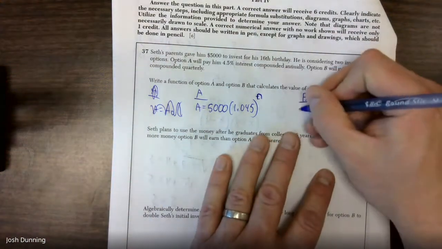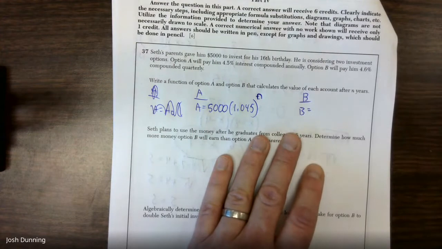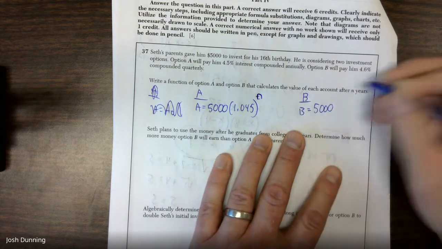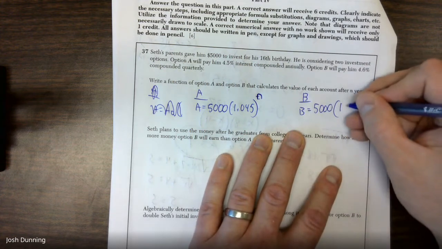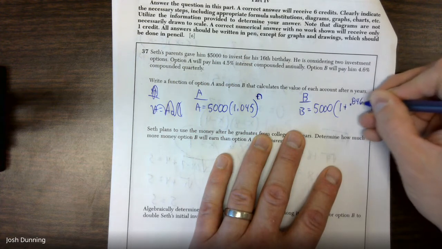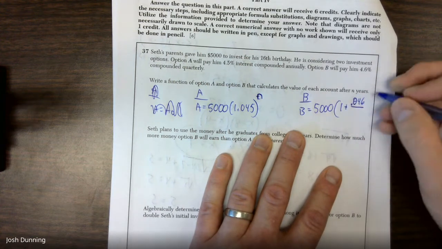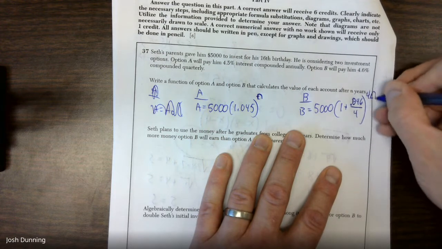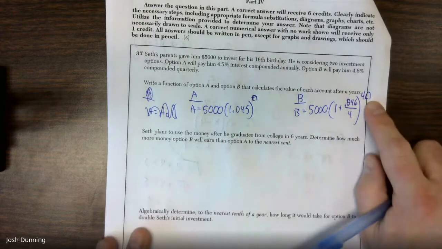B, and I'll just use B for this output, says 4.6% compounded quarterly. 1 plus r, that's in 0, over n. Quarterly would be 4 times a year, to the 4n power. I almost used t again there.